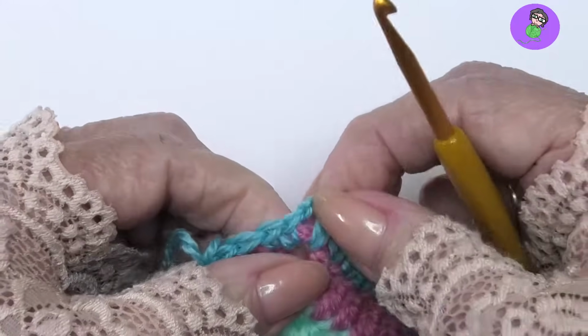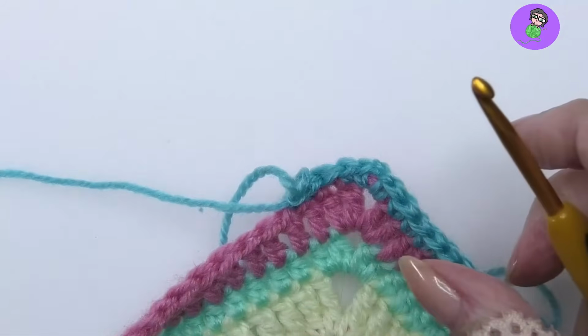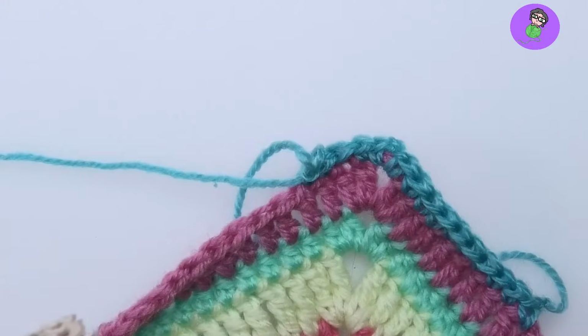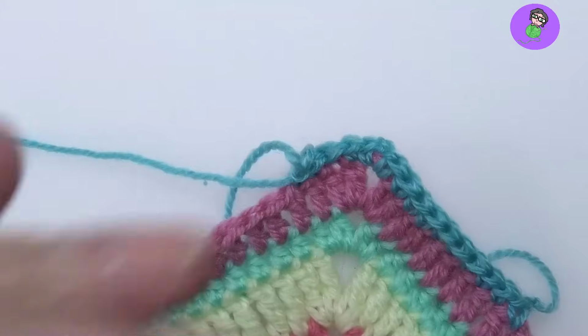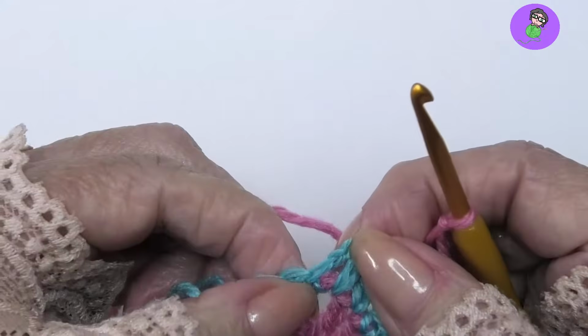So there's my corner, right? Now I want to start a new round with my yarn, or I'm coming around from another corner, it doesn't matter. But you hit this corner here. Now I'll just get some single crochet in here and move around so you can see.